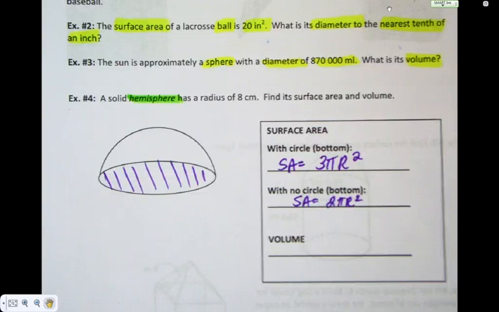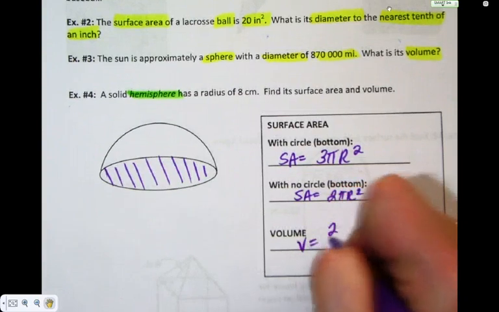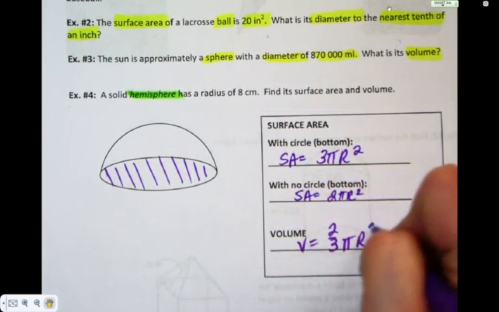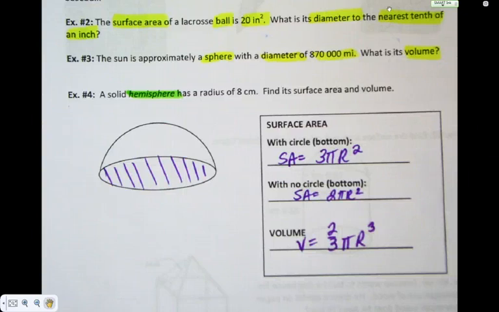2 pi r squared is half a sphere, so a bowl. 3 pi r squared is a bowl with a lid, and 4 pi r squared is the whole sphere. Volume is 2/3 pi r cubed. Okay, so it's half of the volume of the regular sphere.